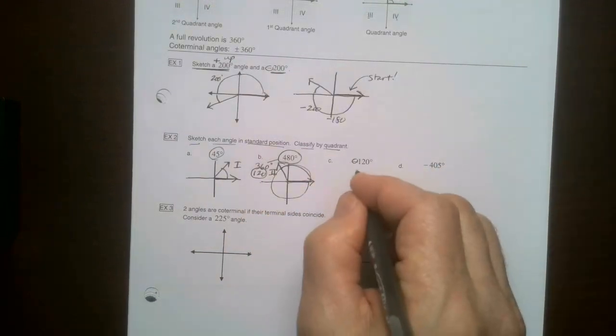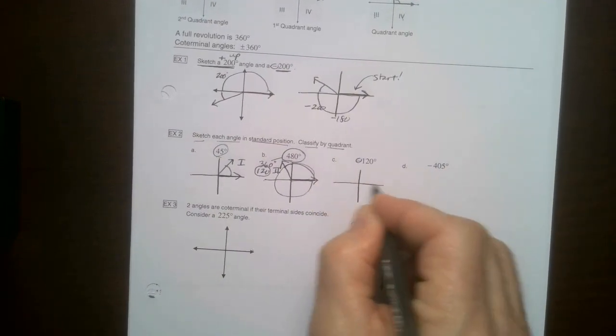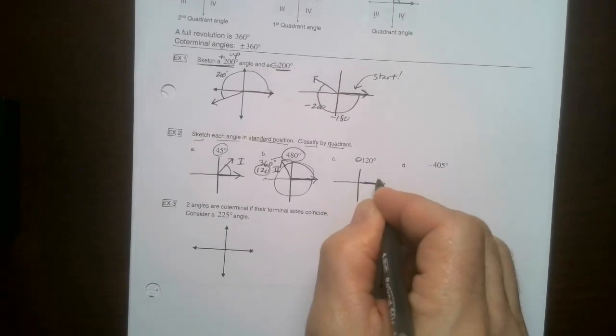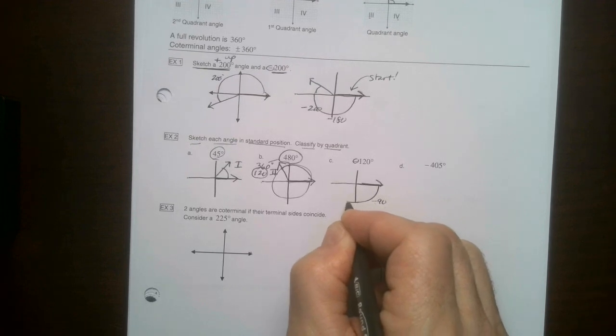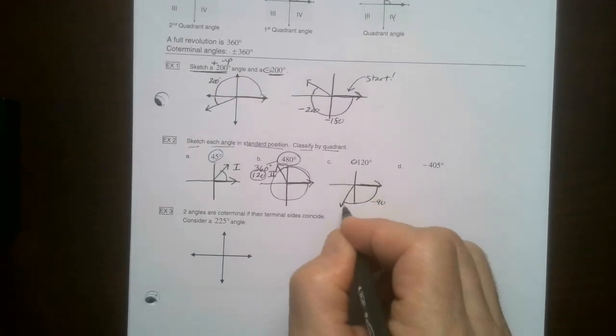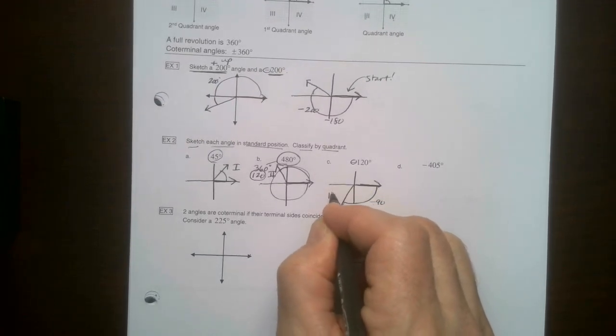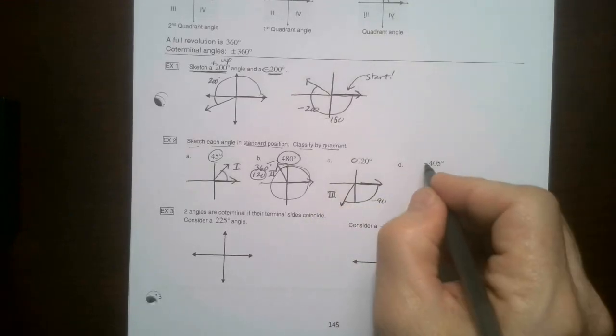Negative 120 just means go down. See, this is pretty simple stuff. So we're going to go down 90. How much farther? 30. And we'd stop right there. Where are we at? We're in quadrant 3.